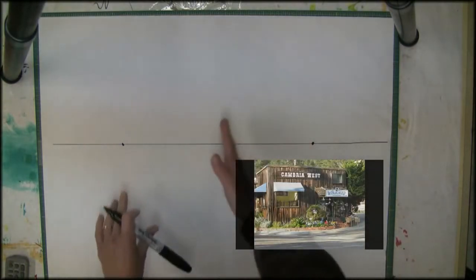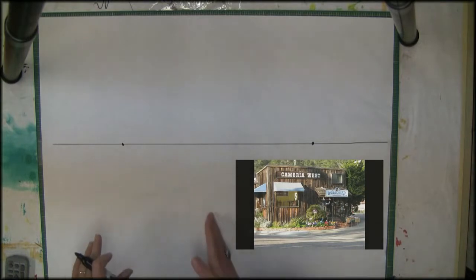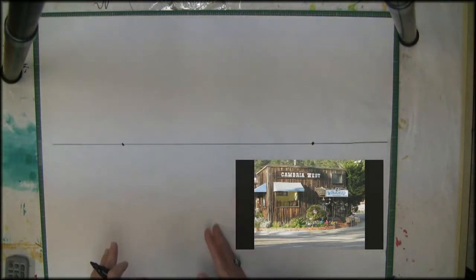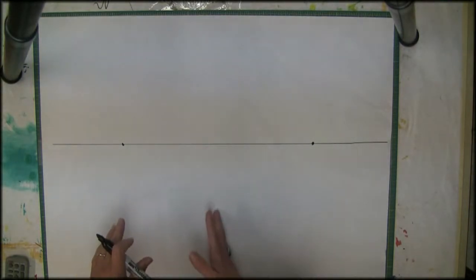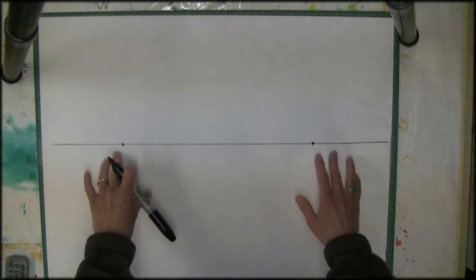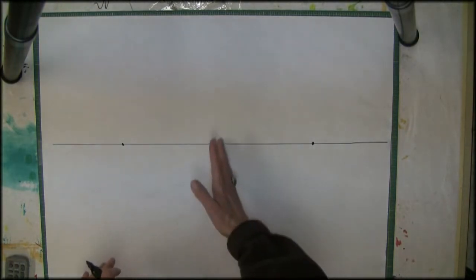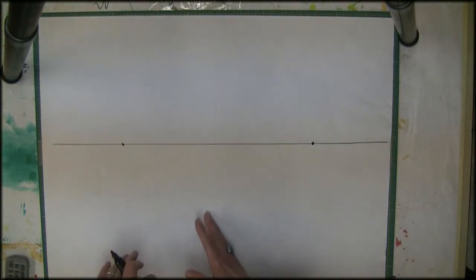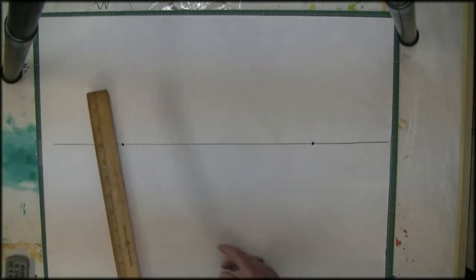Anytime that you're looking at the corner of something, like the corner of a street, a corner of a building, a corner of a table, if you have that corner closest to you first, then that's when you want to use 2-point perspective. All right, so in this case, let's make a corner of a building toward us.